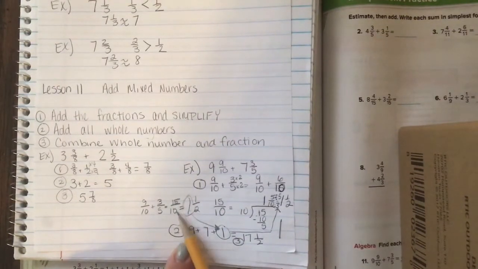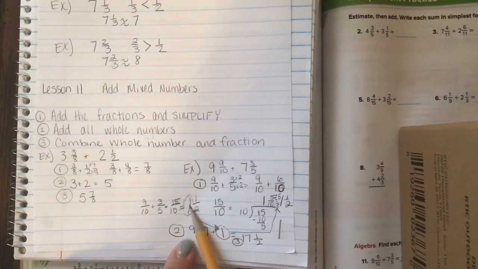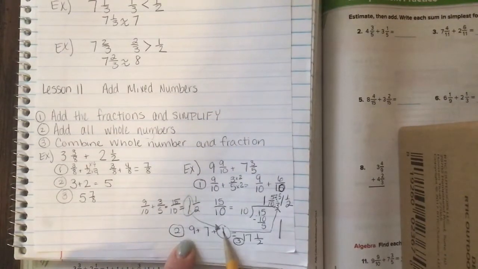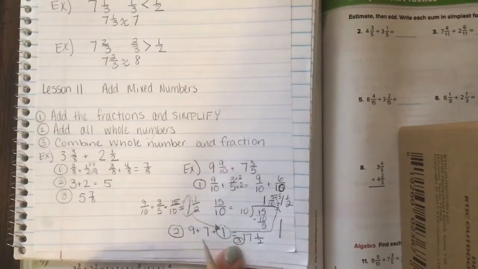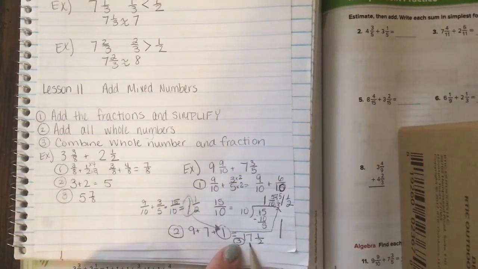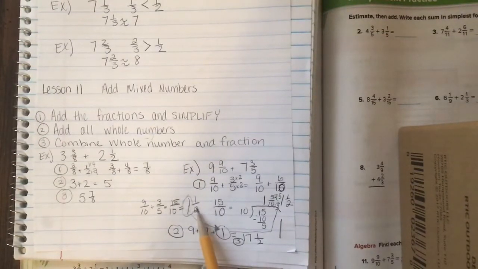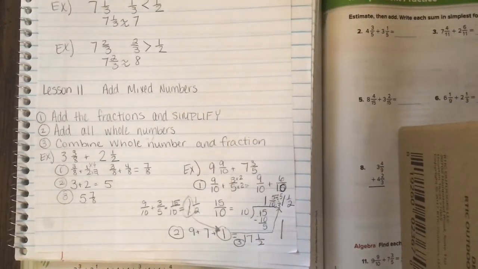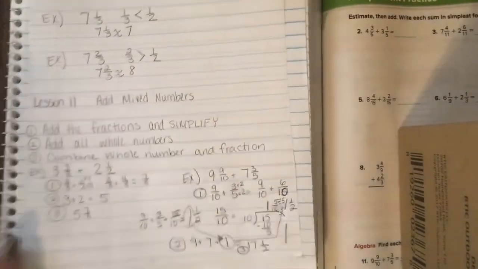So the 15/10 created a third whole number of 1. So we add the 9 plus the 7 plus our 1 that we created when we added the fractions in step 1. 9 plus 7 is 16 plus 1 is 17. So when we add up all the whole numbers, we get 17, and we combine that 17 with our fraction right there of 1/2.